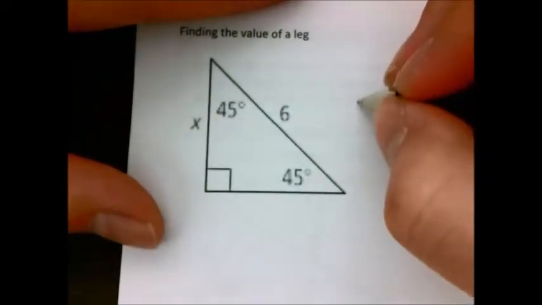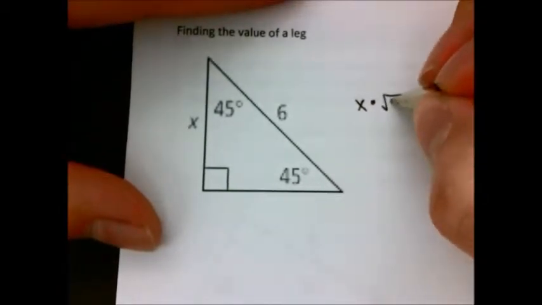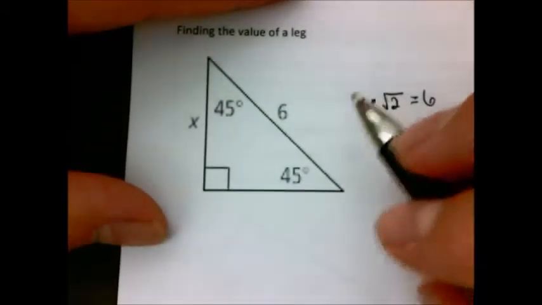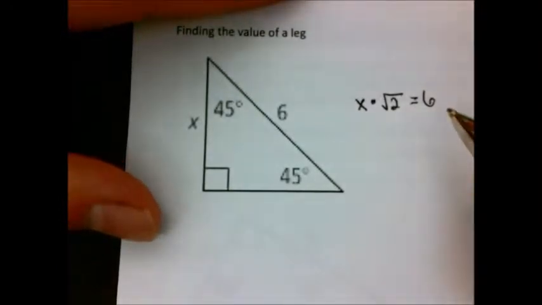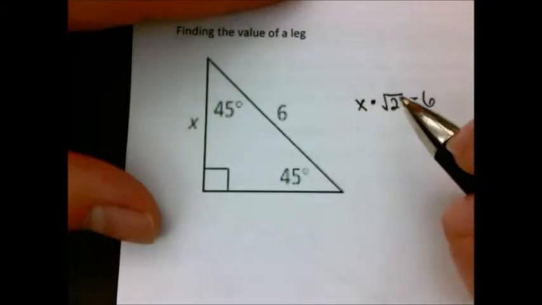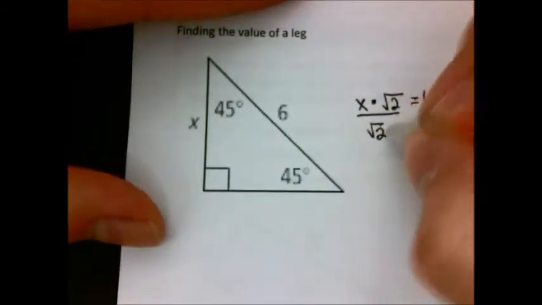But this time it's going to be x times square root of 2 should give us 6. Now we're going to have to solve for x. Since they're multiplying, the only way to get rid of the square root of 2 is to divide by square root of 2.